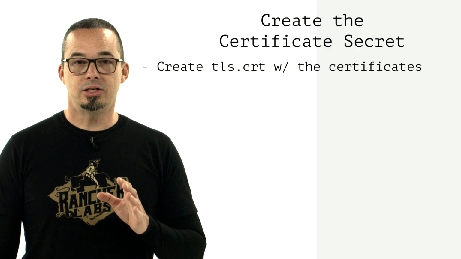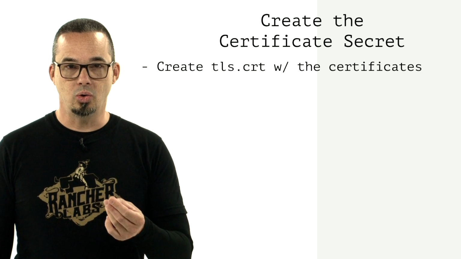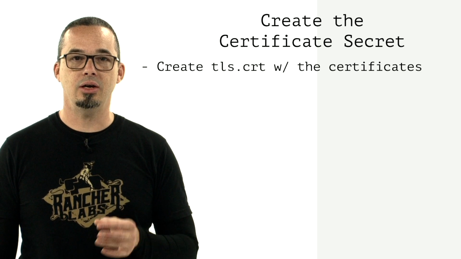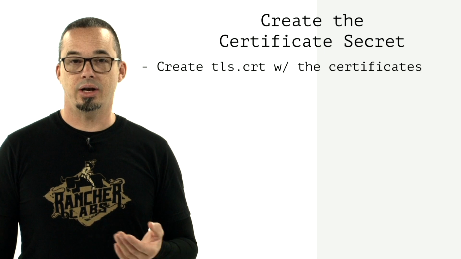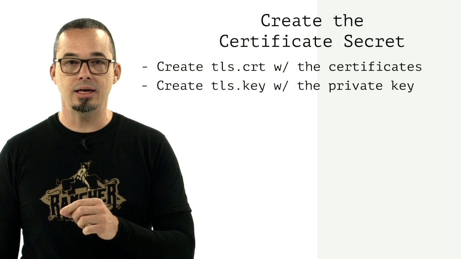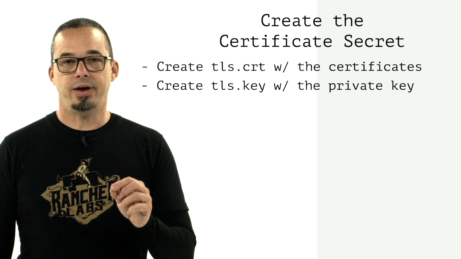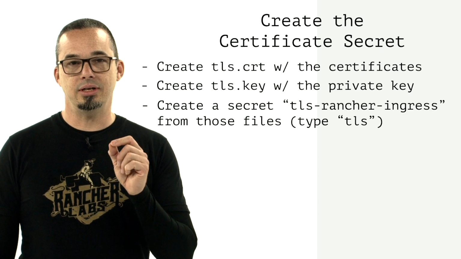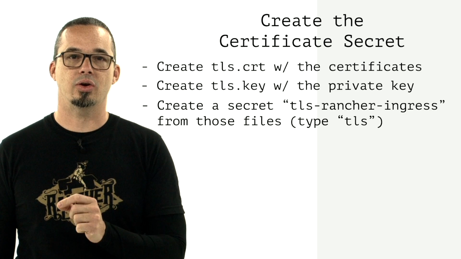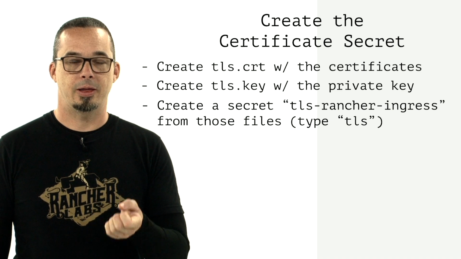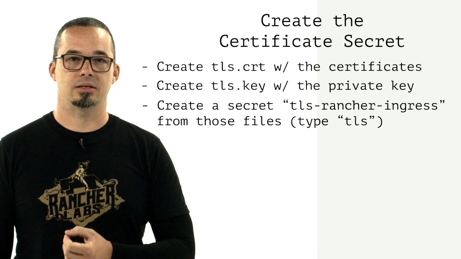After installing Rancher and telling it to use private CA certificates, we now need to create the TLS secret in the Kubernetes cluster and populate it with the certificate data. To do this, first create a file on your local system called tls.crt with the certificate. Next, create another file called tls.key with the private key. Finally, create a secret called tls-rancher-ingress from those files. This secret is of type TLS.